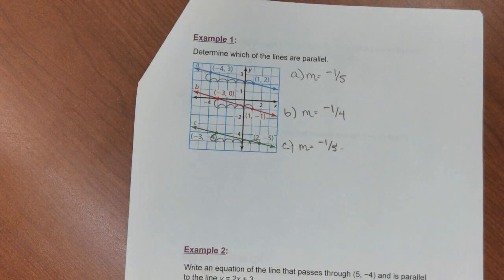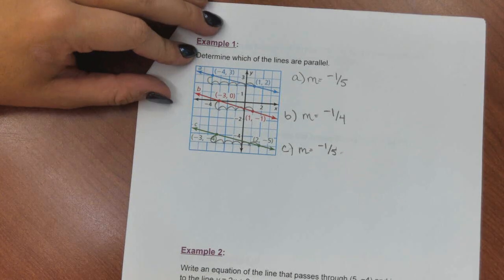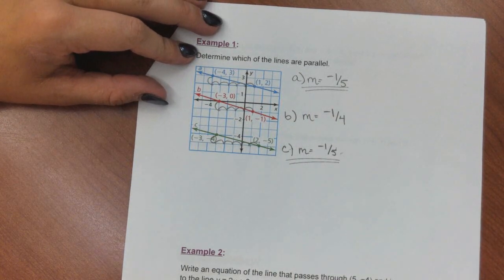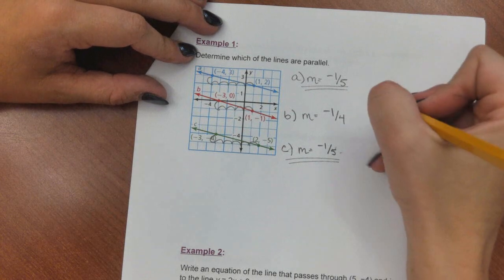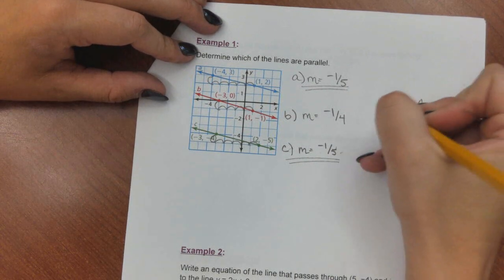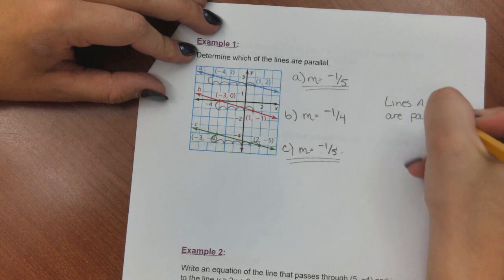So my slope for C is -1/5. Parallel lines always have the same slope. So are there any two lines here that have the same slope? A and C have the same slope. So lines A and C are parallel.